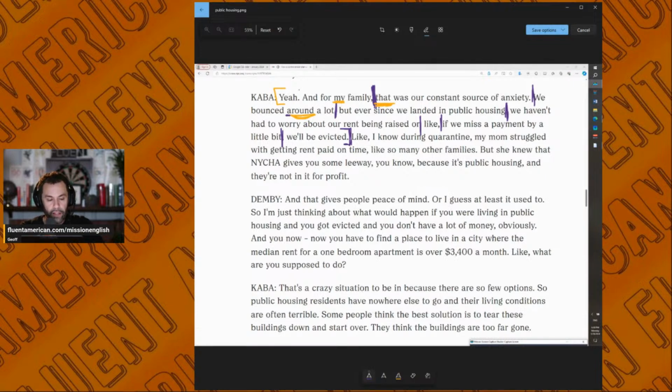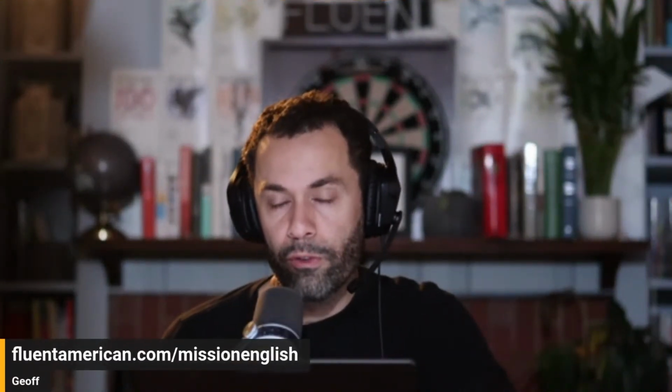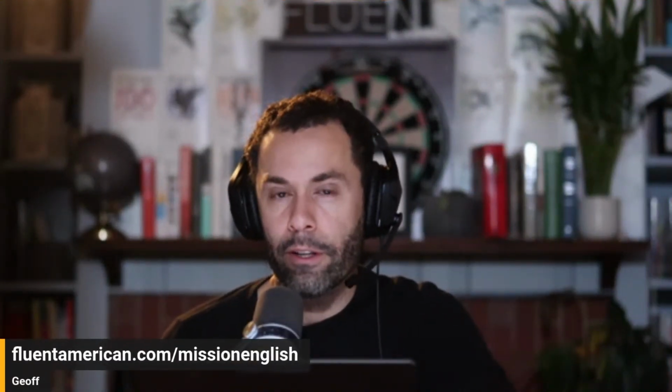See how smooth that is just by focusing on vowels? If we miss a payment by a little bit, it's not "miss a payment by a little bit." It's "miss a payment by a little bit, we'll be evicted." It's not "will be evicted," it's "will be evicted." Just really trying to open up your vowel sounds. Guys, let me know how this approach works for you. Let me know what words are making your speech choppier and things like that.